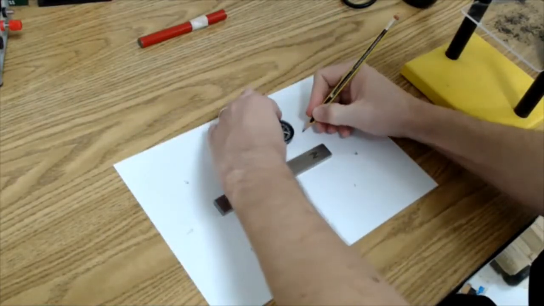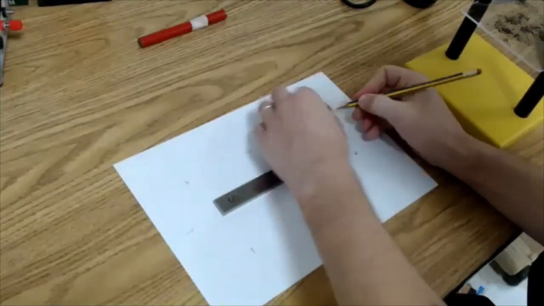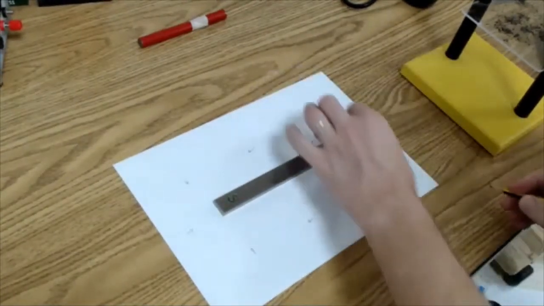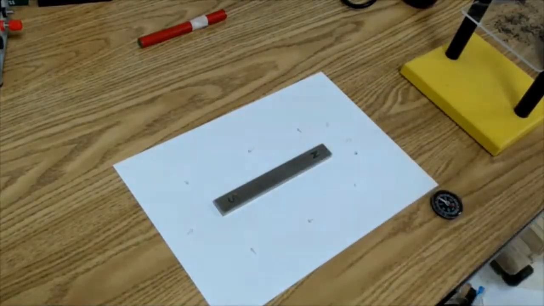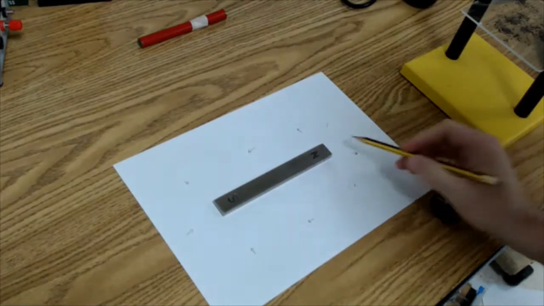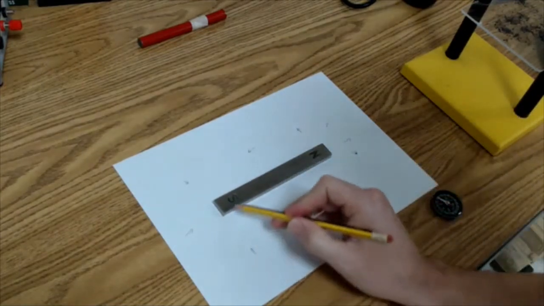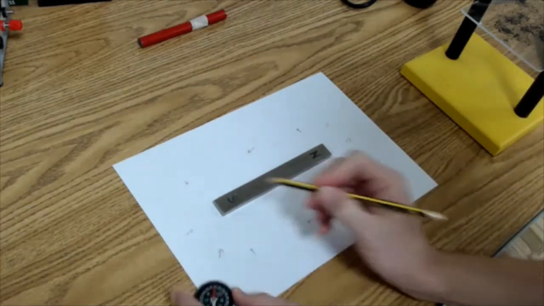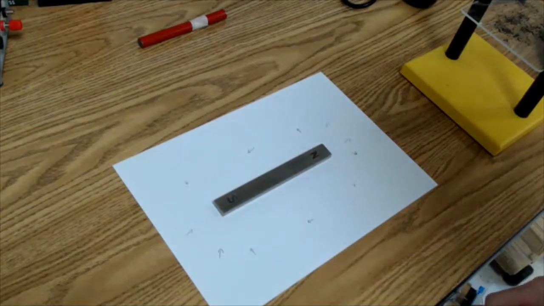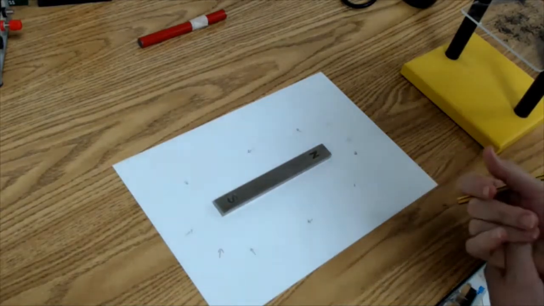All of these arrows that I'm drawing, all of these vectors represent the direction that the magnetic field is going at this specific moment in time. And you can get an idea that it's going away from the North Pole and it's going towards the South Pole, right? And so that's kind of the first thing that we want to recognize, is that when we talk about magnetic fields, it goes away from the north and towards the south.